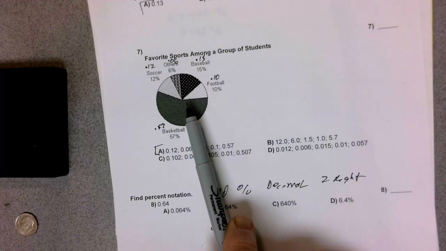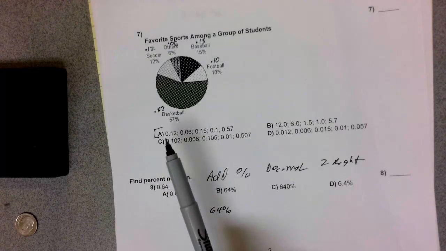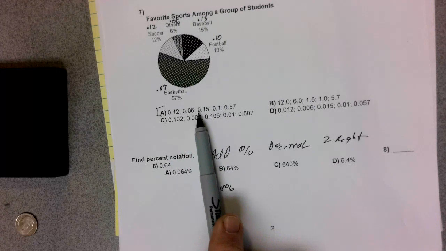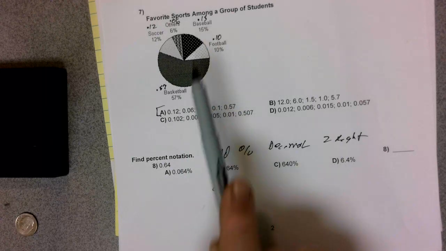So what am I doing? I'm going from a percent to a decimal. How did I do that? Drop the percent, find wherever the decimal point is when it was a percent, and move it 2 places left. And so the answer to this was this one. So this is 1200ths, 600ths, 1500ths, and so forth.